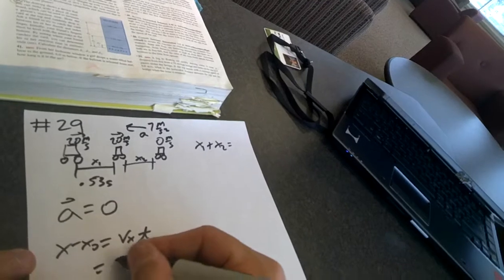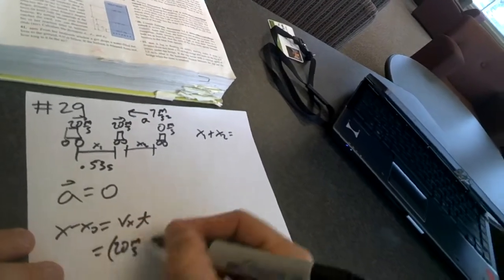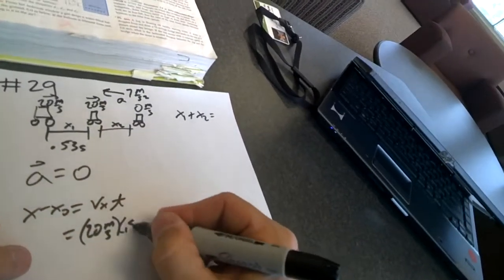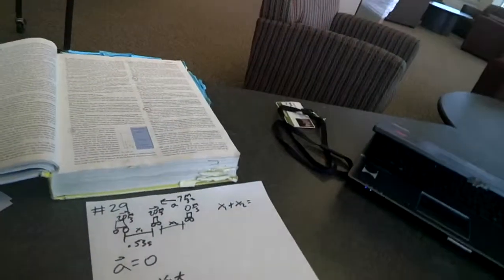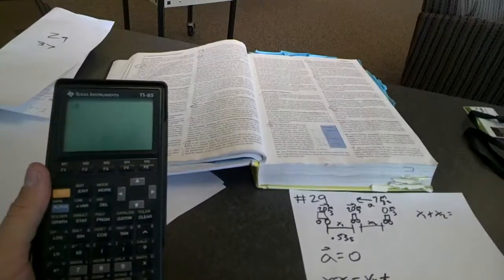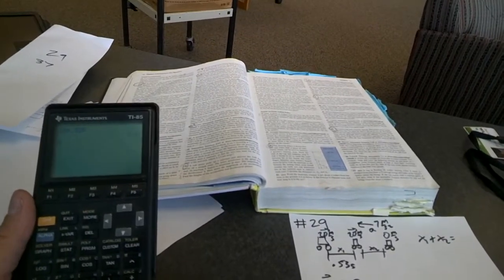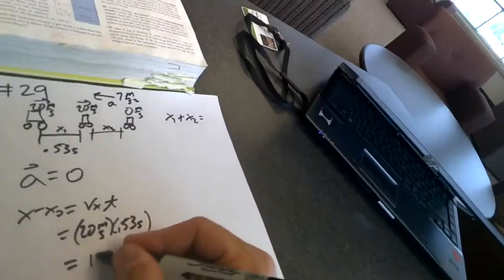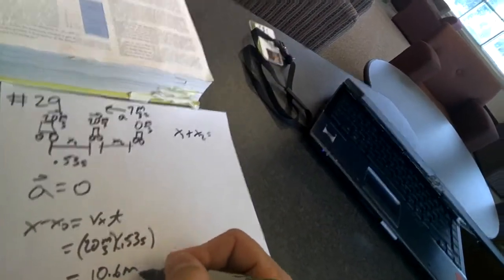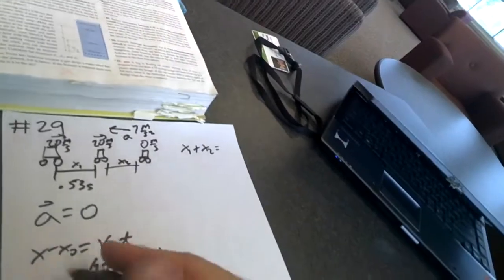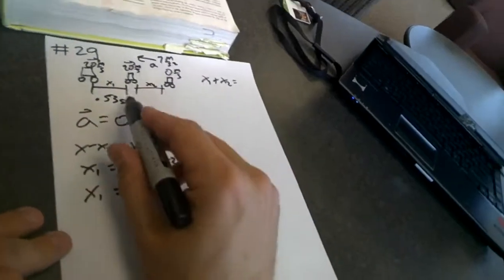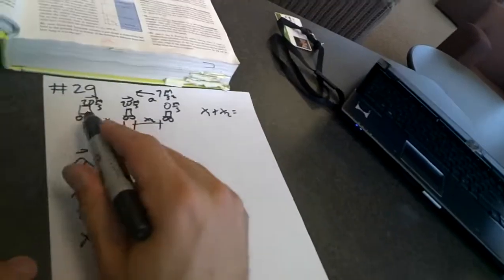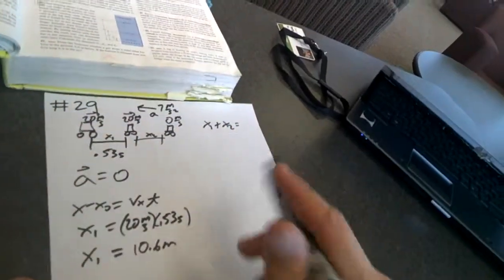We have 20 meters per second times our 0.53 seconds. So, I mean, that's about 10, but let's get what it really is. 20 times 0.53, so 10.6 meters. So that's the first part. That's my x1. All right, so I've got my 10.6 meters, that constant velocity part. We're just going along at a steady pace.